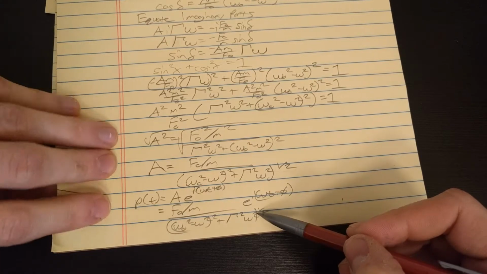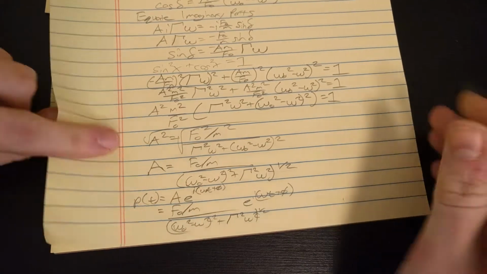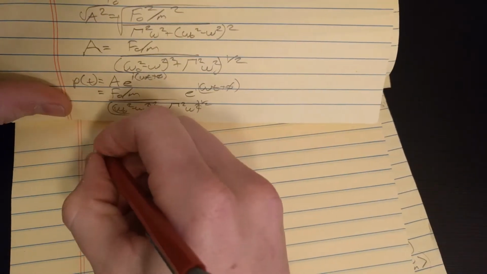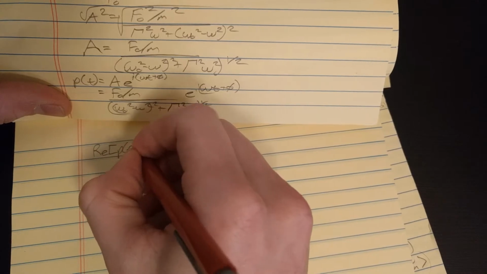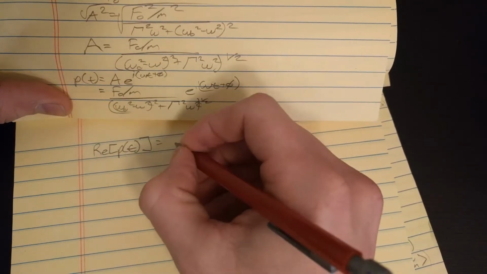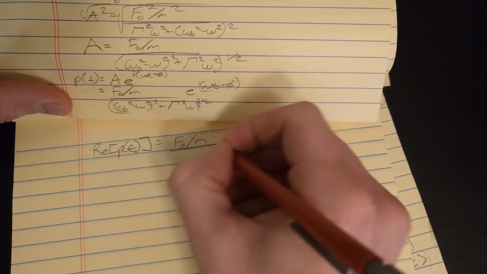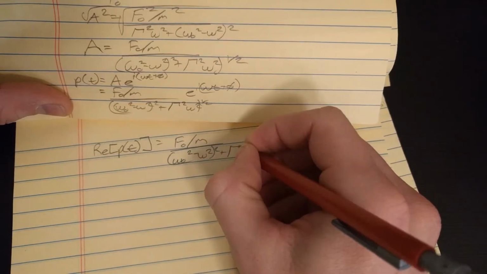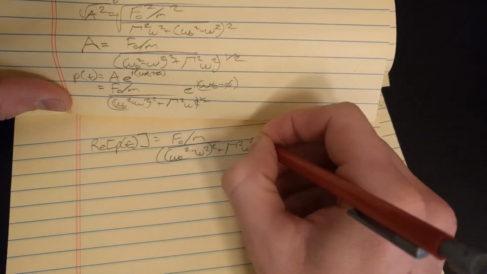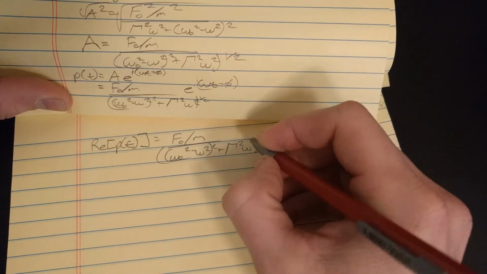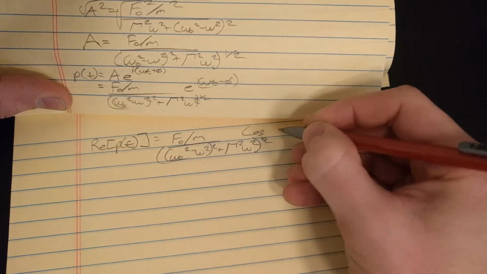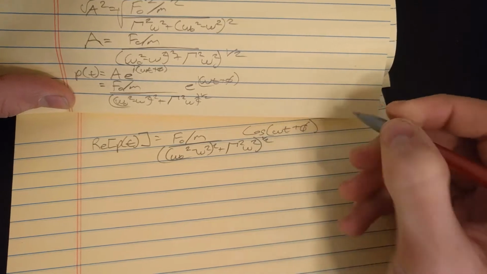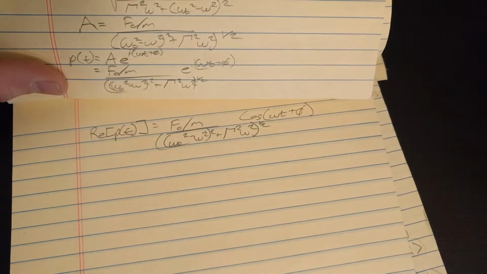We can just rewrite the real part, because I said I'm going to do that at the beginning. So just rewriting the real part of P of t, A is going to stay the same, but we're just going to have a cosine of omega t plus phi. That's the real part of P of t.